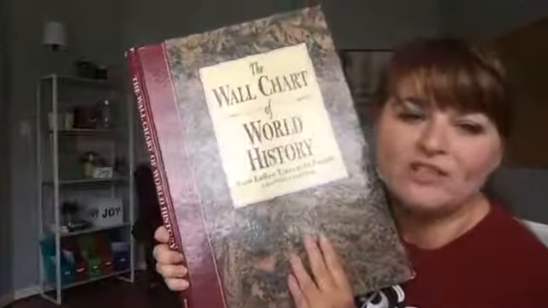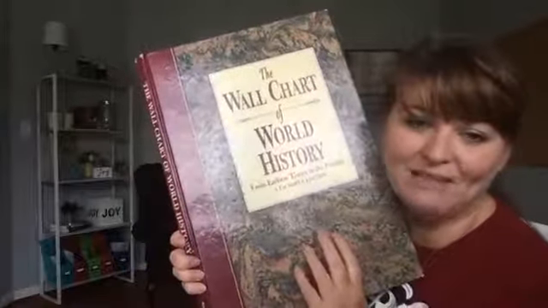The wall chart of world history from earliest times to the present. It starts at the beginning of Genesis. Now, this is what's awesome. I'm going to fold this in half, and then I'm going to uncover it a different way. So now we're going to take what was here, this timeline that I just showed you, and it opens up the opposite way. So there's no space that goes unused.